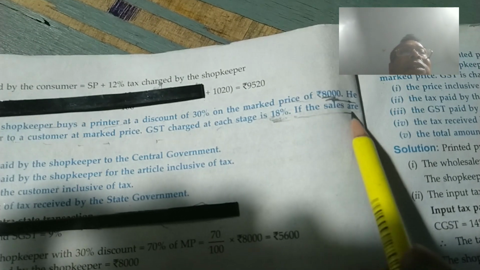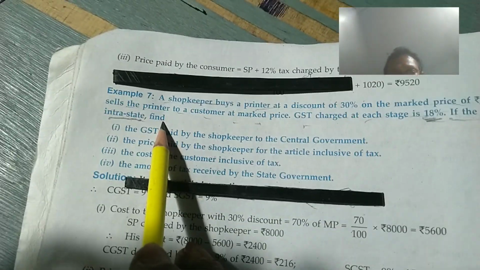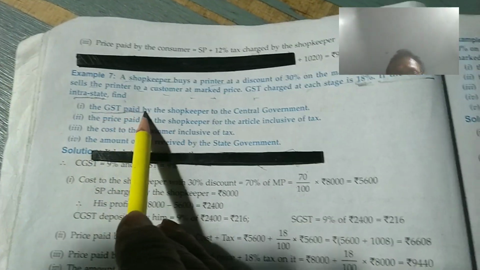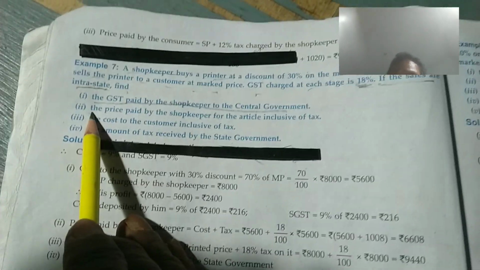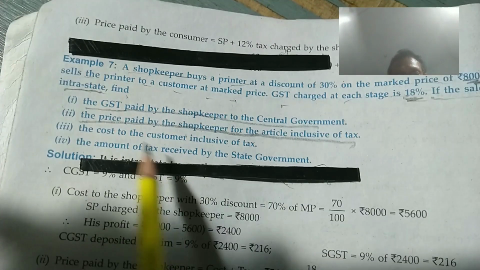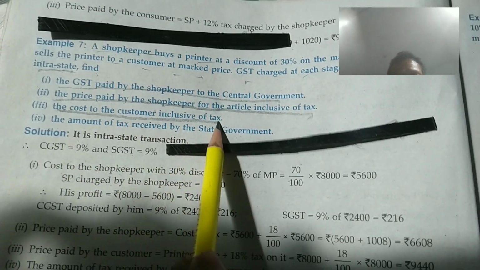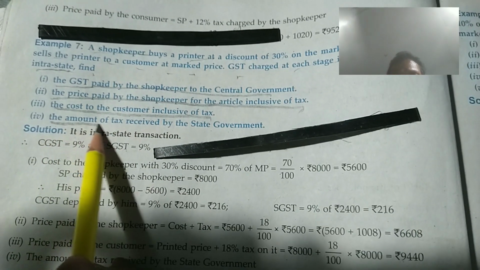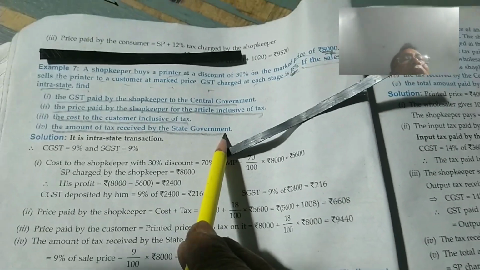If the sales are interstate, find: first, the GST paid by the shopkeeper to the central government; second, the price paid by the shopkeeper for the article inclusive of tax; third, the cost to the customer inclusive of tax; and fourth, the amount of tax received by the state government.